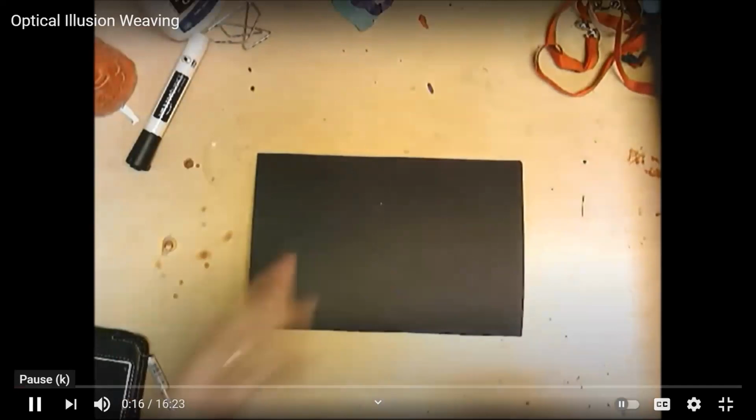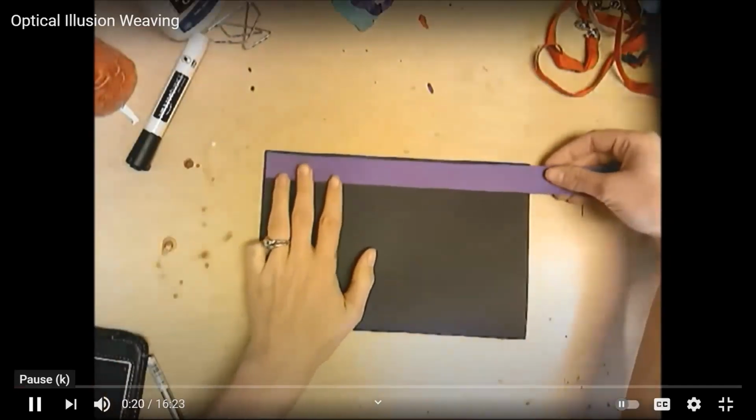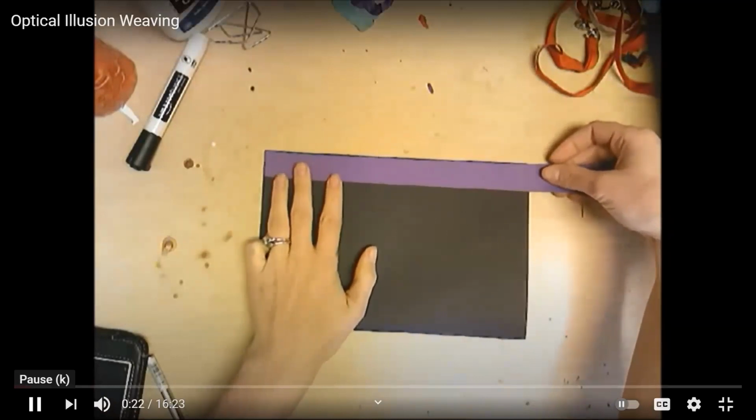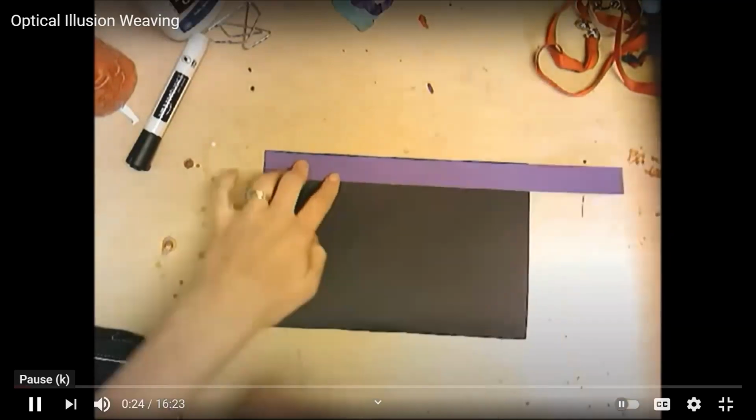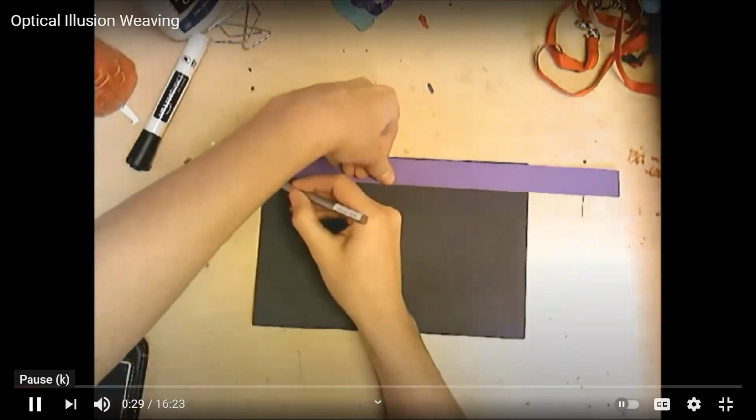Then you're going to choose one of the strips from the baskets at your table, and you want to line it up at the top here, and we're going to use this as a kind of a ruler, and you just want to draw underneath that strip with a pencil.